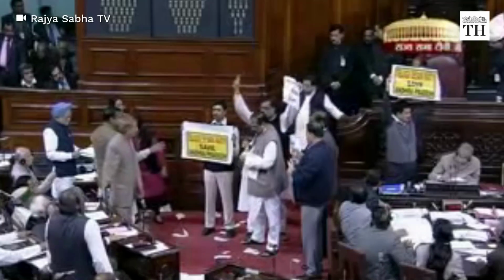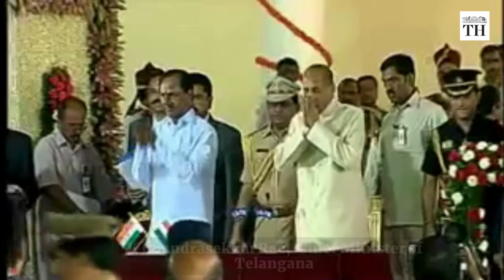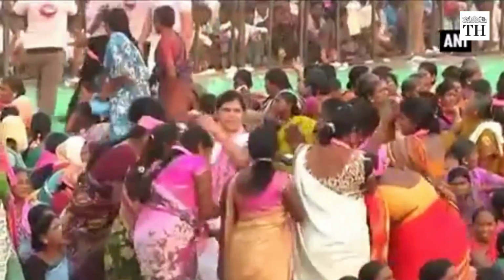The last state to be formed was Telangana. In fact, the demand for its statehood had begun as early as 1956. The movement was rekindled decades later by K. Chandrasekhar Rao, the present Chief Minister of Telangana, who formed the Telangana Rashtra Samiti in the new millennium. The state was eventually formed out of Andhra Pradesh in 2014, with Hyderabad as the common capital for 10 years.